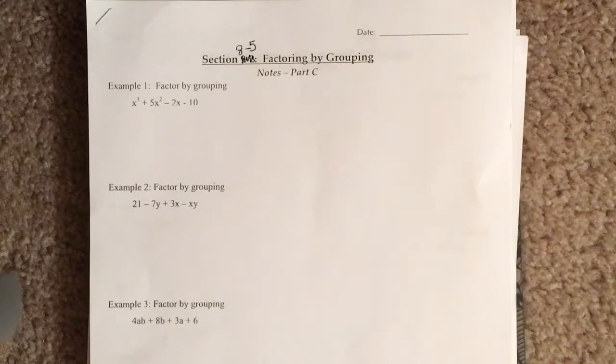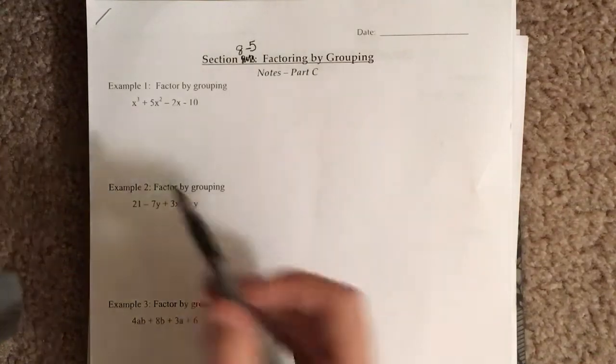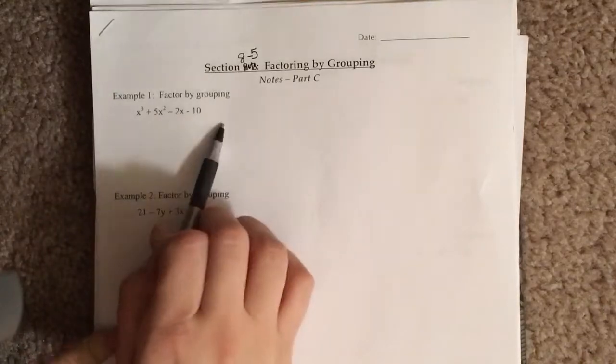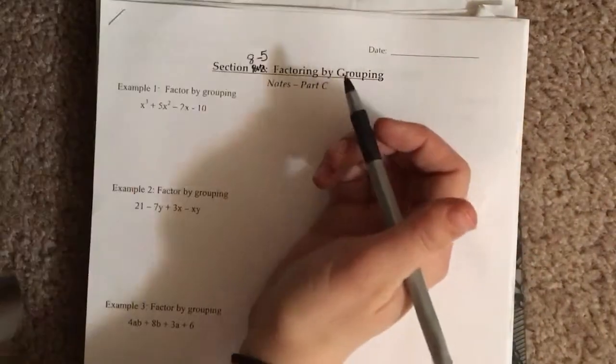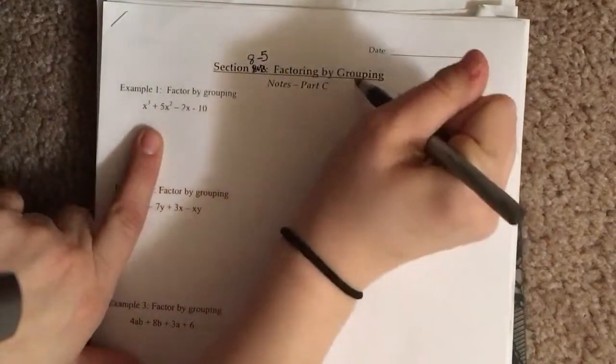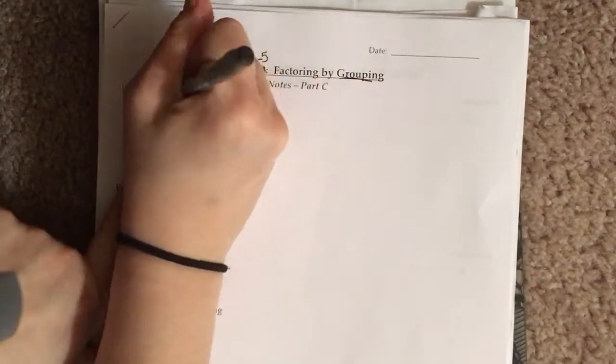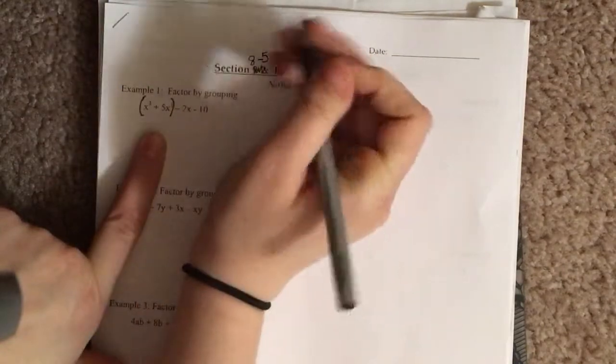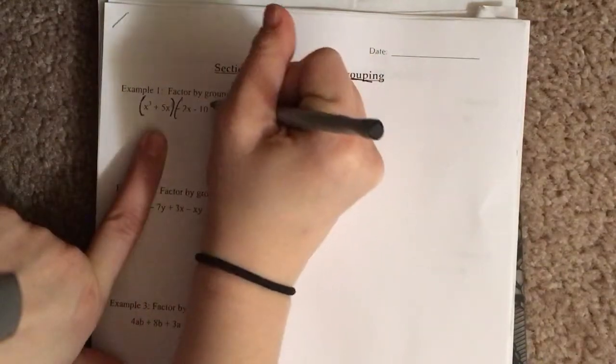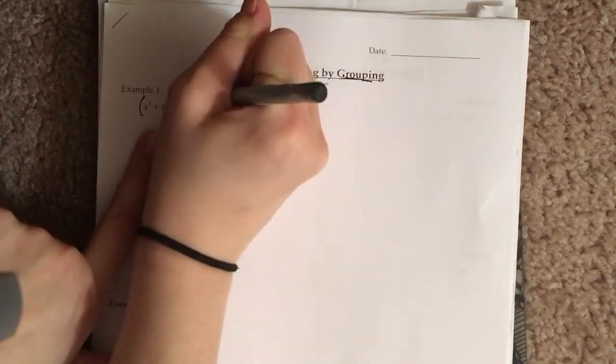Okay, we are going to do what is called factor by grouping. It is a pretty straightforward process. So when you're factoring by grouping, you generally have 4 different terms going on here. The first thing that you are going to do is group, hence the word grouping, the first 2 terms together in parentheses, and group the second 2 terms together in parentheses.